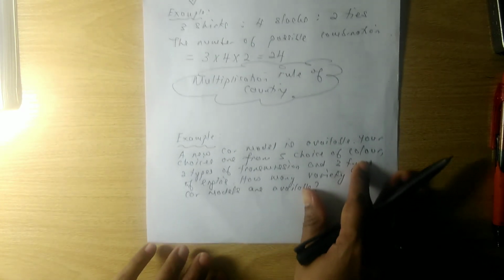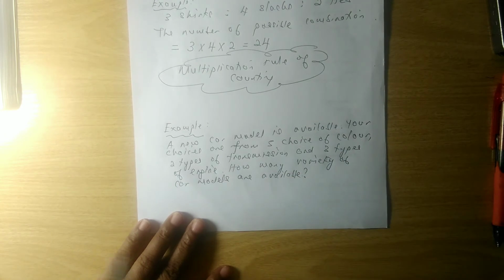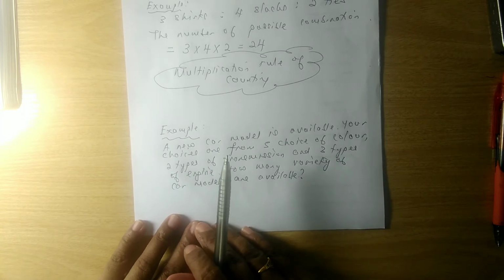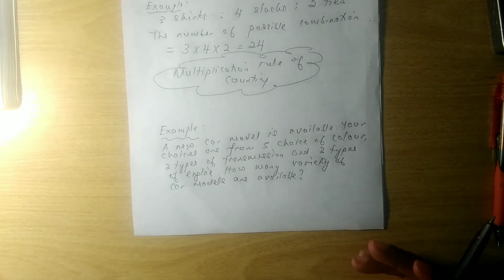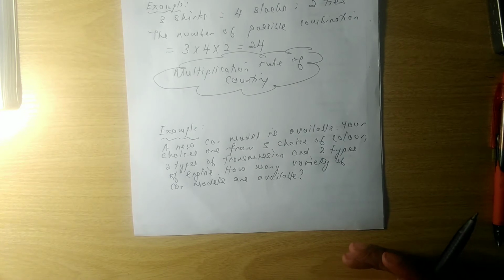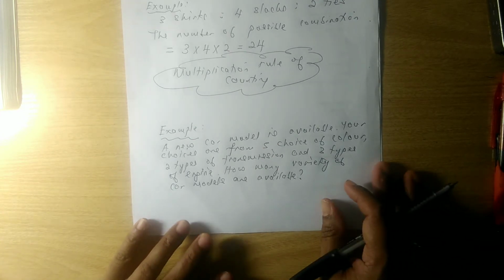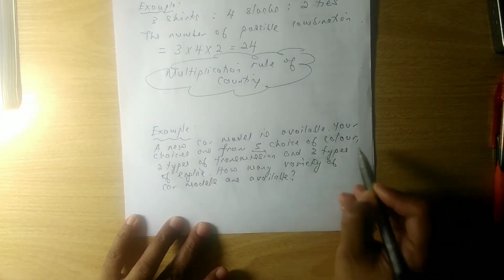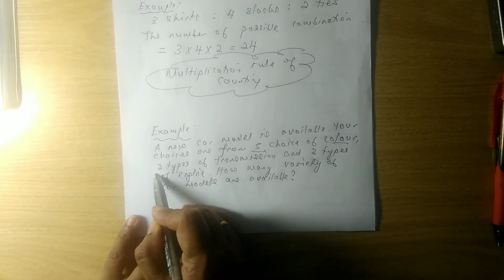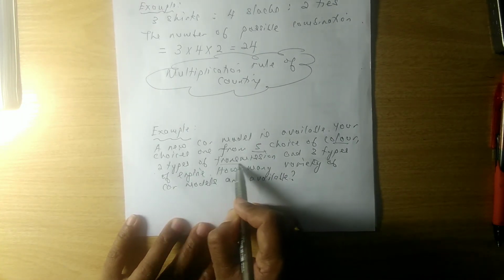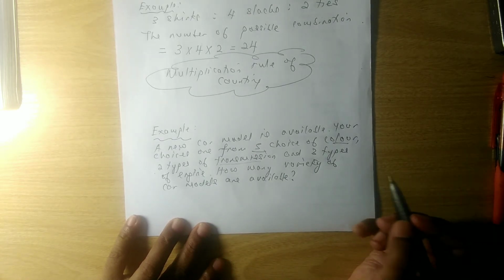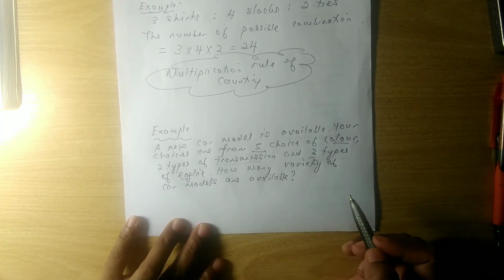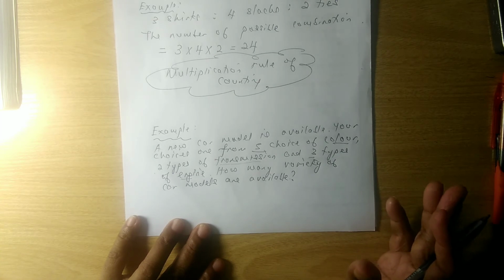Another example: let's say a new model car is available. When you want to select a car, you have your colors, what kind of seats you want, what engine you want. There are many choices to be made in selecting a new model. Here I've got 5 different colors, 2 types of transmission, and 3 types of engines. How many varieties of these new models can I pick?